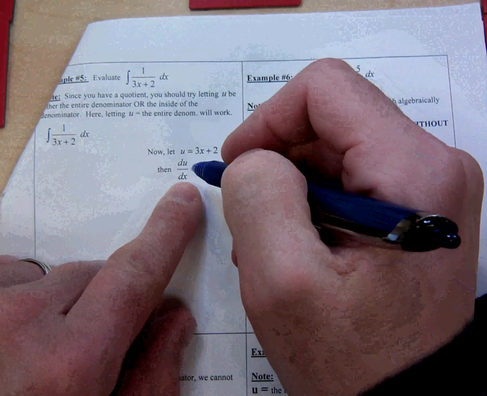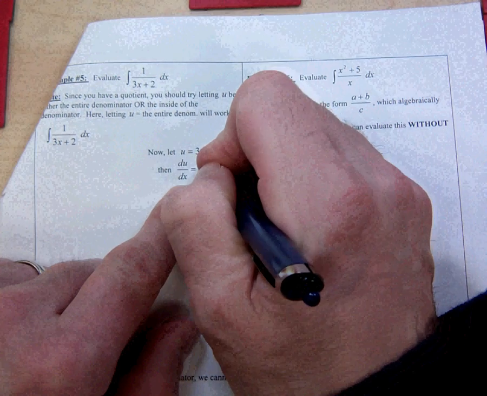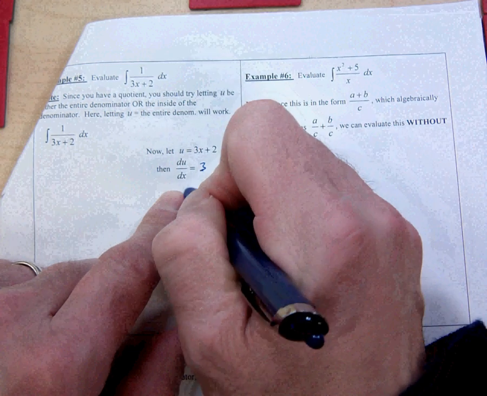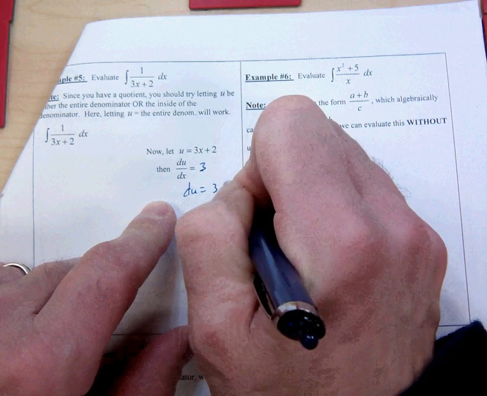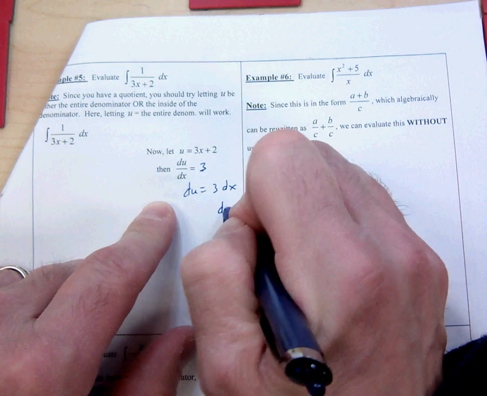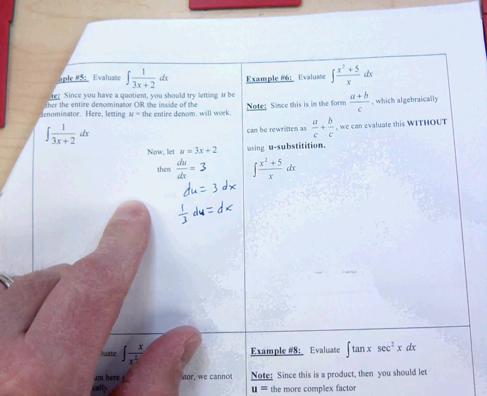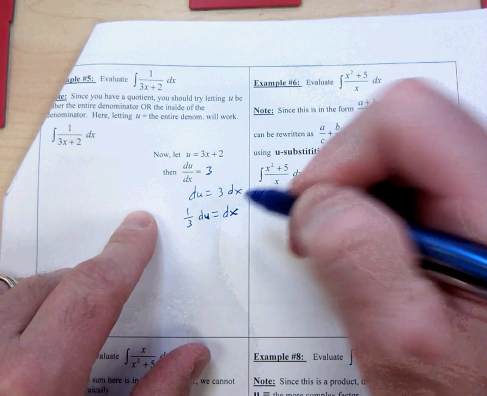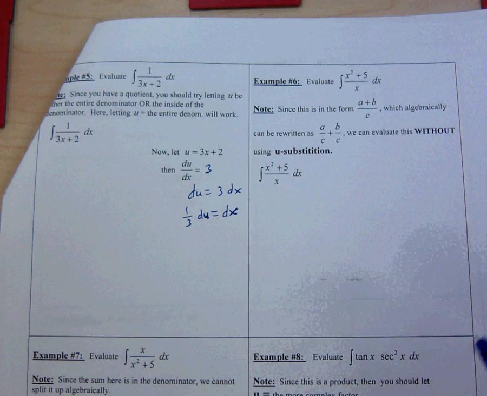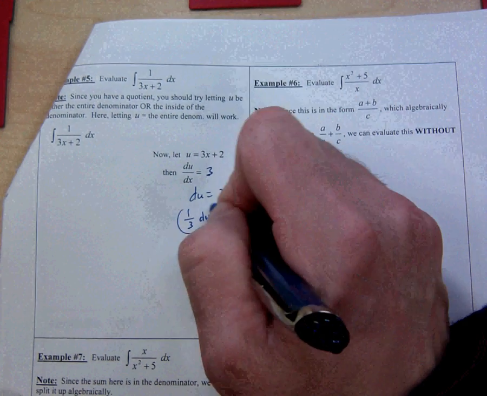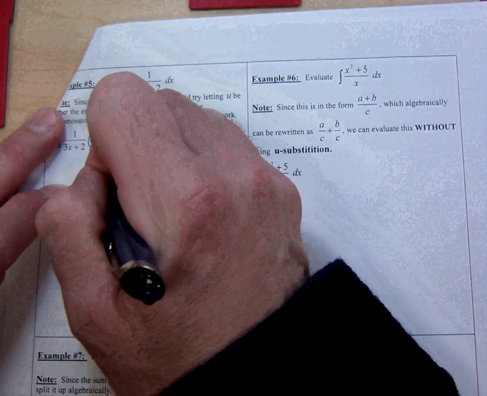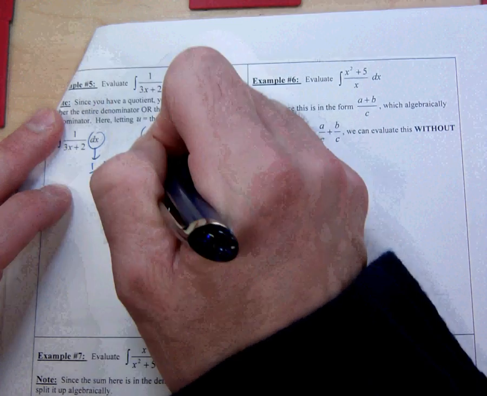Quickly, guys, what's the derivative? Go, go, go. 3. And then move the dx to the other side, and then multiply by 1/3 to get dx by itself. Okay, so once I solve for dx, I can go ahead and replace dx with 1/3 du. Everybody agree?